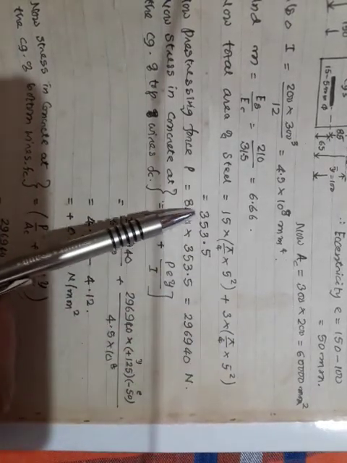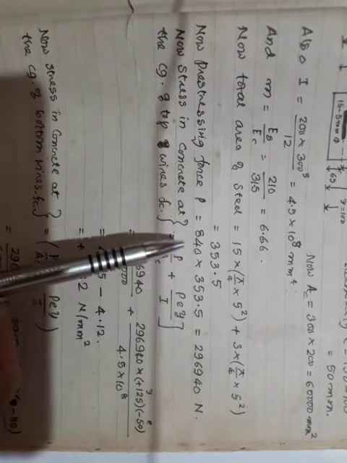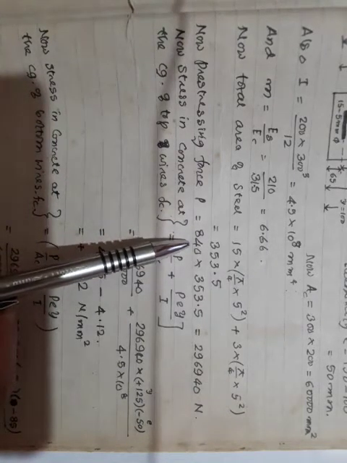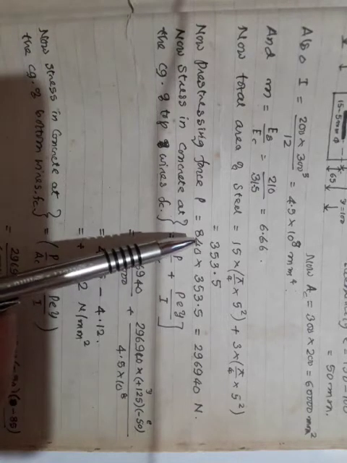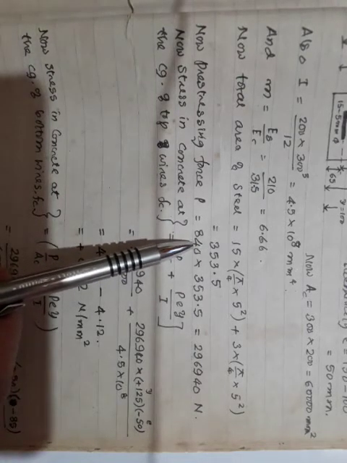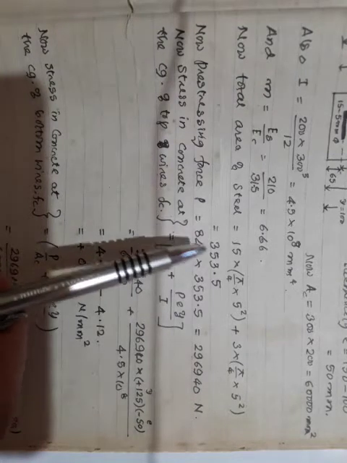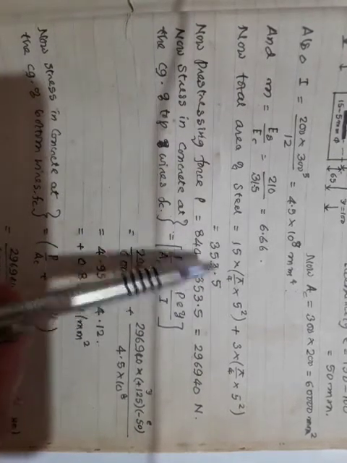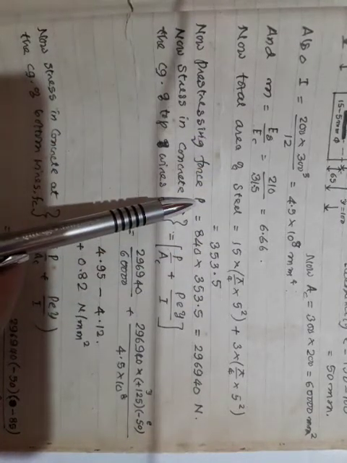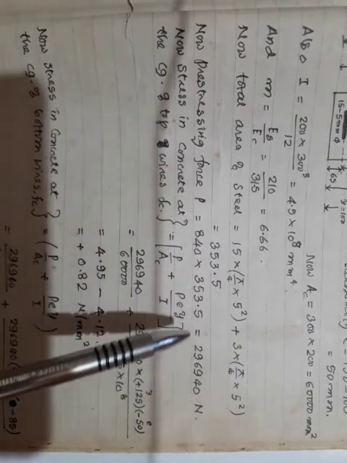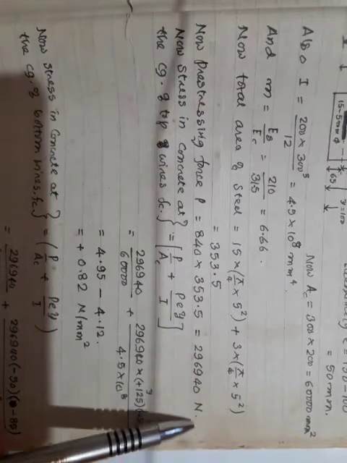Okay, so area of steel is now 353.5. Now, the pre-stressing force: he has given that the initial pre-stress is 840. So 840 is your Fs. Stress in steel into area of steel, Fs into As, will give me the initial pre-stressing force. So the pre-stressing force is now 296940 newtons.